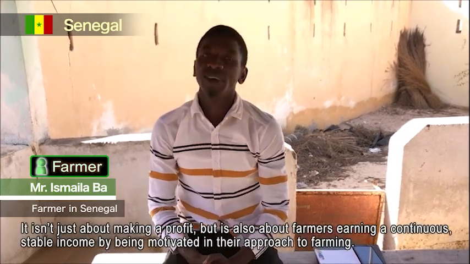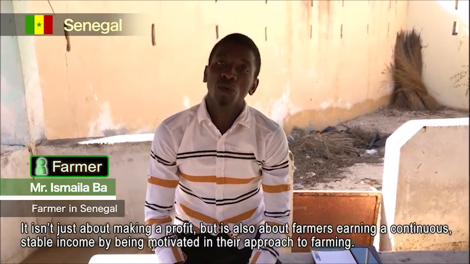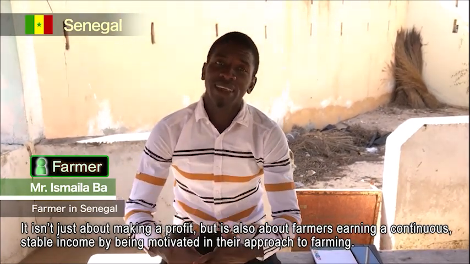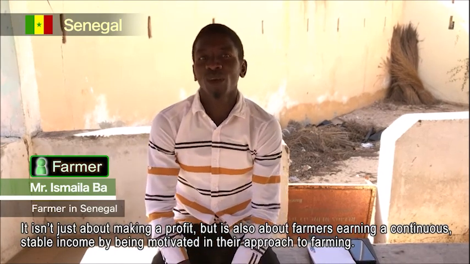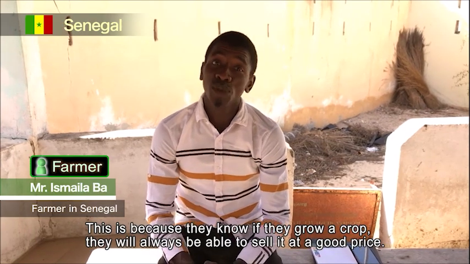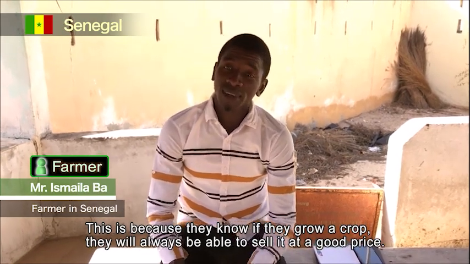It isn't just about making a profit, but is also about farmers earning a continuous, stable income by being motivated in their approach to farming. This is because they know if they grow a crop, they will always be able to sell it at a good price.